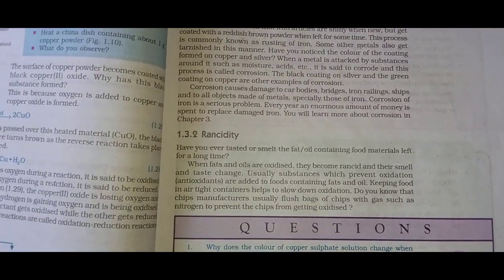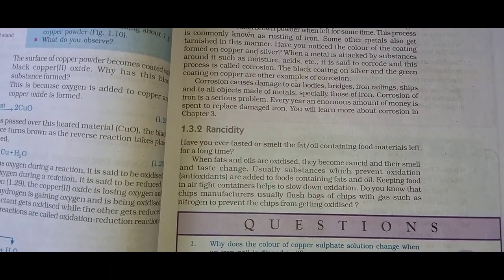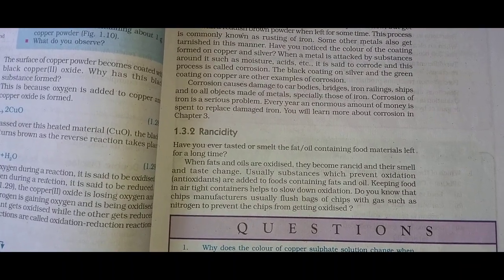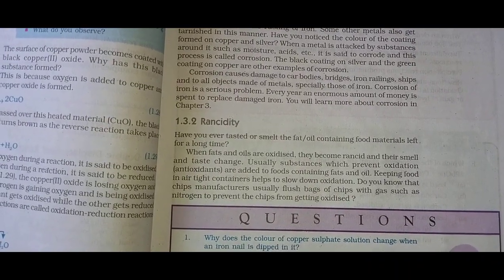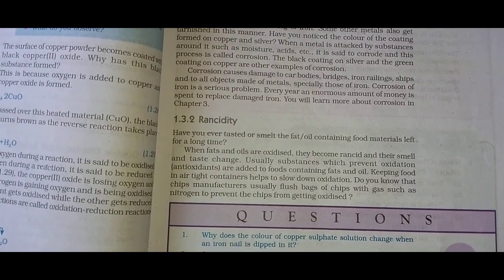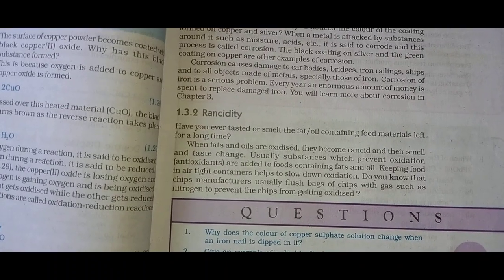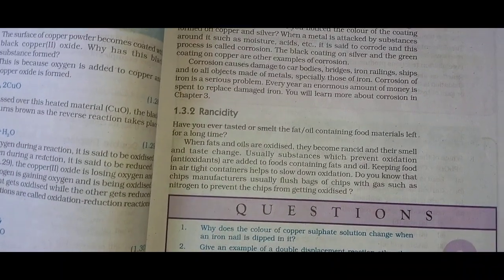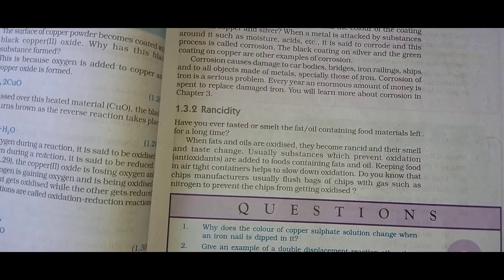Then what is rancidity? Take chips, leave them for so many days, and when we eat them, what happens? We can see the difference in the taste, and also the smell. When fats and oils present in the food material get oxidized, they become rancid. Rancid means their smell and taste change. Usually substances which prevent oxidation, like antioxidants, are added to foods containing fats and oils. These are called preservatives.